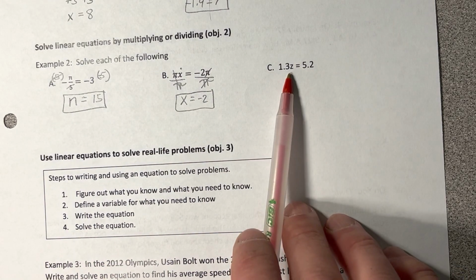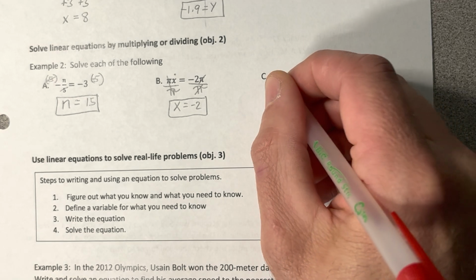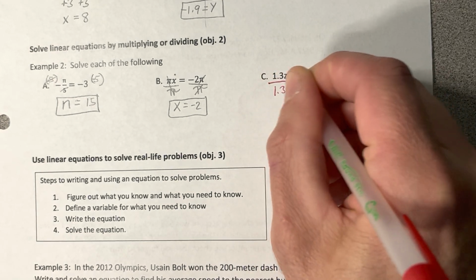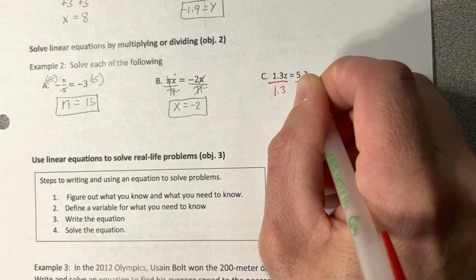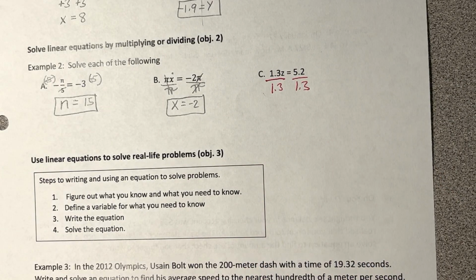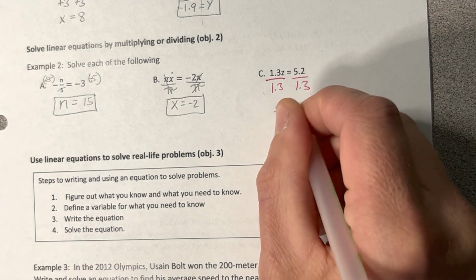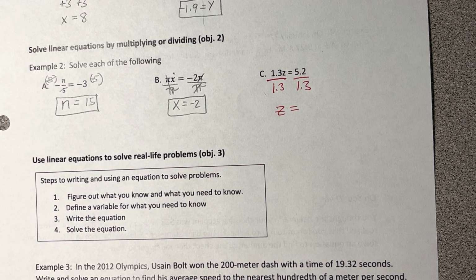So this is 1.3 times Z. And to undo that 1.3, what are we gonna do? Divide by 1.3. Now we gotta keep it balanced though. If we're dividing 1.3 on one side, we gotta divide by 1.3 on the other side, or else it won't be accurate. It won't be balanced. And if you punch that into your calculator, what do you get? 4.